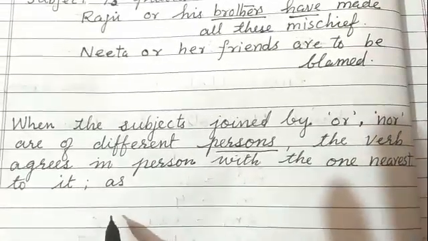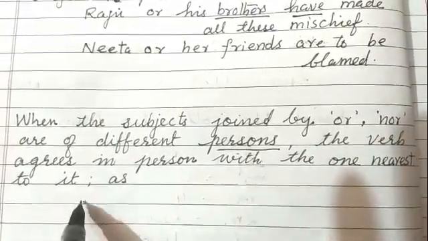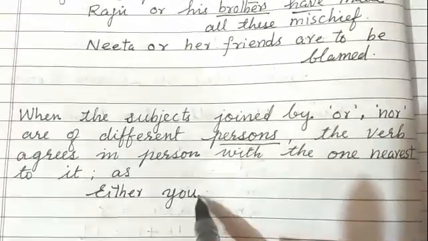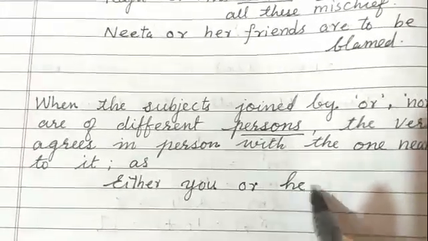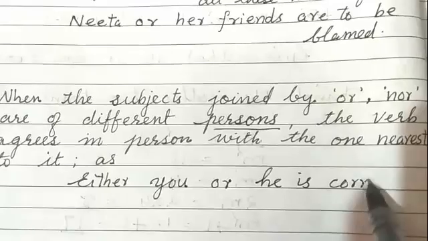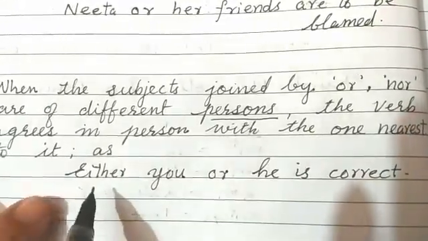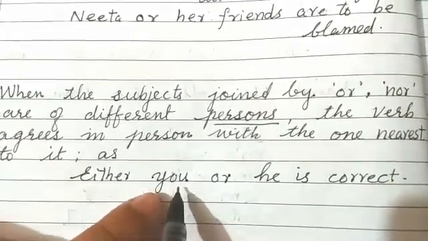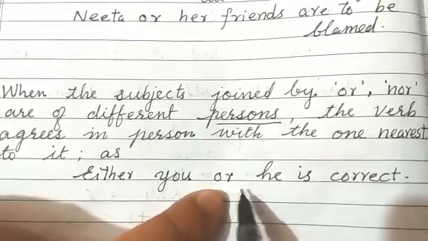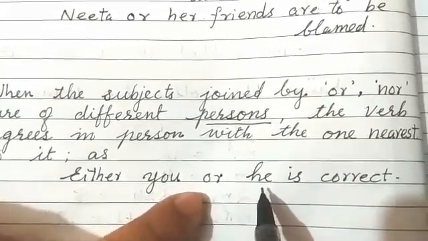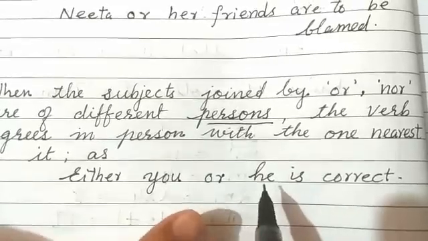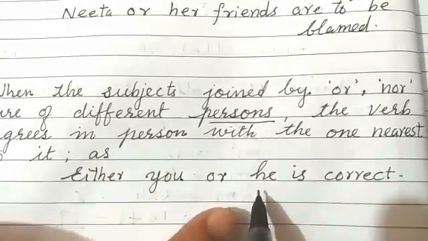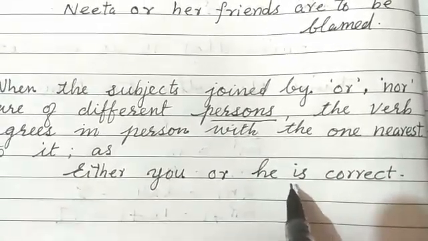For example, you or he is correct. Can you note that? Either you, that is the second person, or he, that is the third person, and the subject which is near to the verb is the third person, so we have used the third person singular verb.